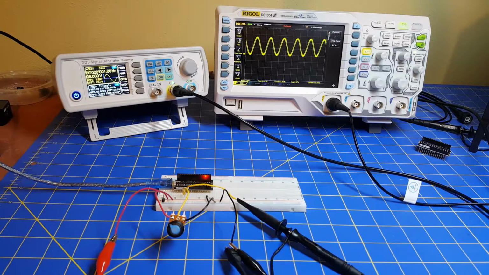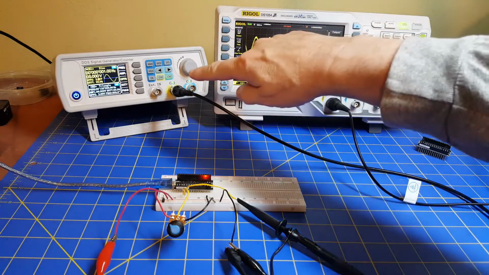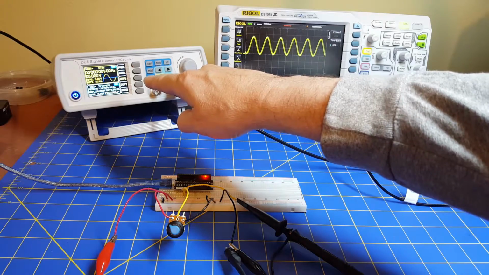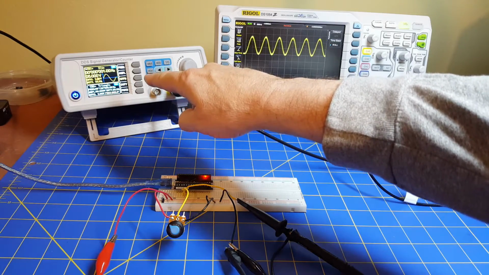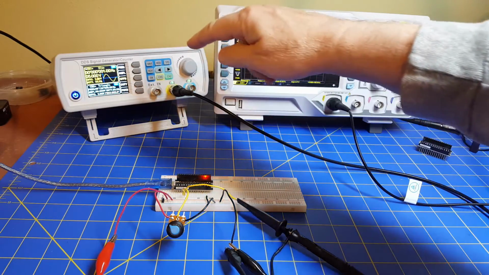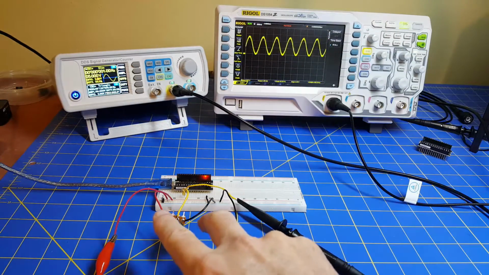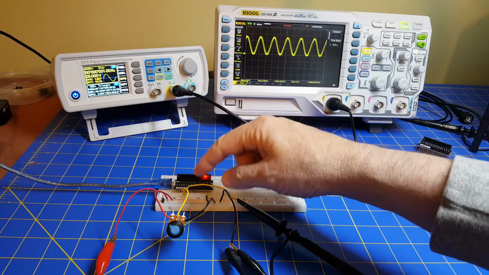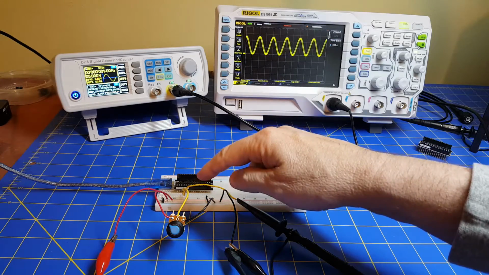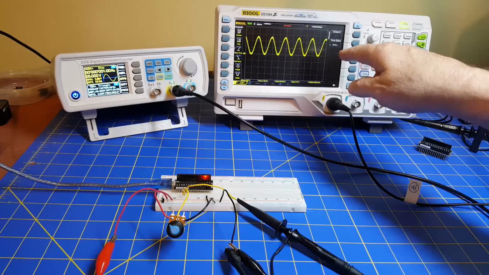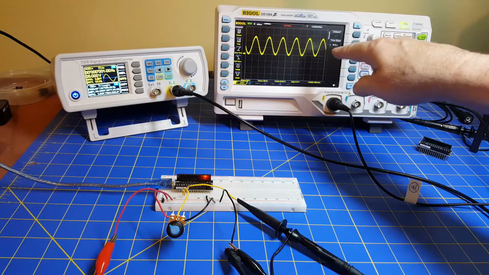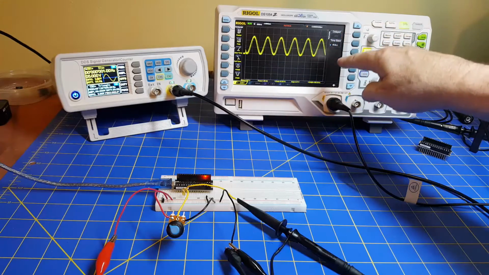Now, what is logging? Well, you can see here I've got my signal generator, and it's generating a 1 hertz, 1 cycle per second, 5-volt waveform. And it is feeding that to a potentiometer. And the Arduino, the Nano, is measuring the output of that potentiometer. And you can see it's a very slow moving signal. I've got it on the scope in roll mode, and as the data comes in, it plots it on the screen.